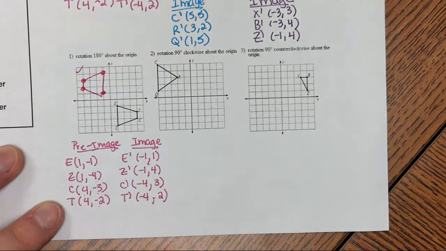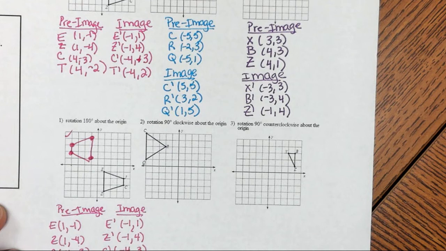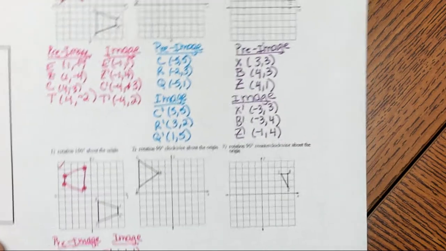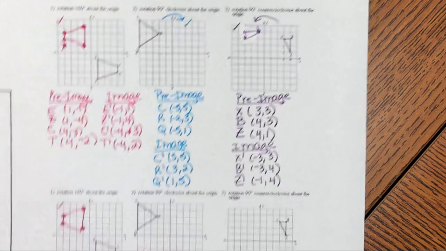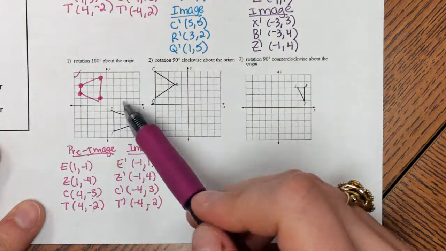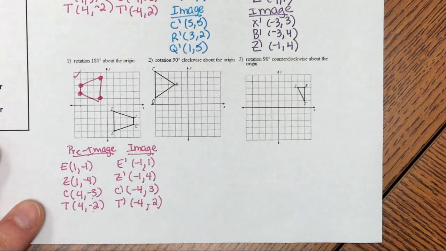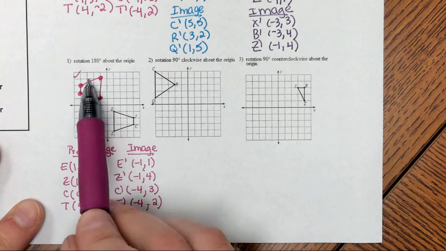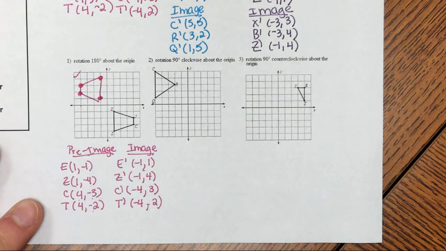And if I compare this drawing to the one above it, you'll notice it's exactly the same coordinates, exactly the same picture. A couple things to remember here. If your picture here looks different than your picture here, other than the fact it's in a different spot, you did something wrong. These shapes should be identical, just turned around a little bit. They should be congruent figures.